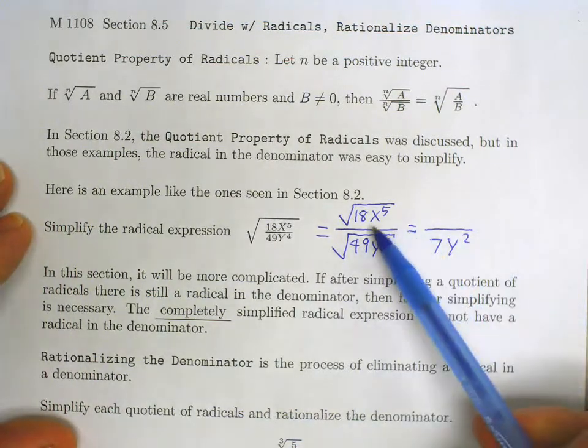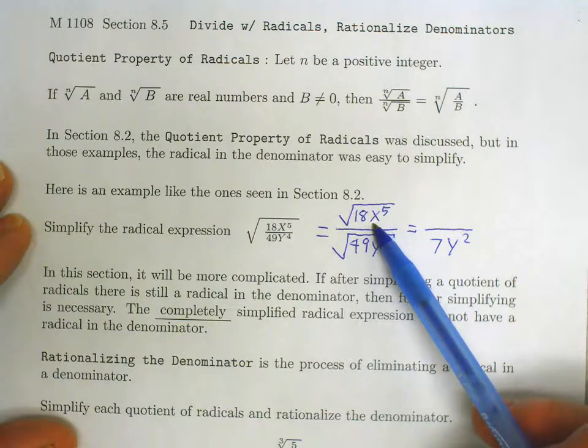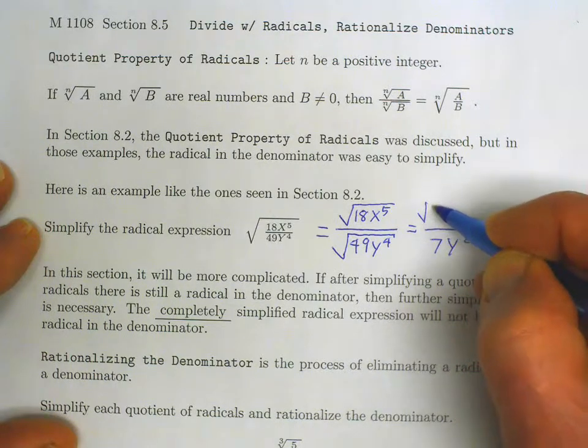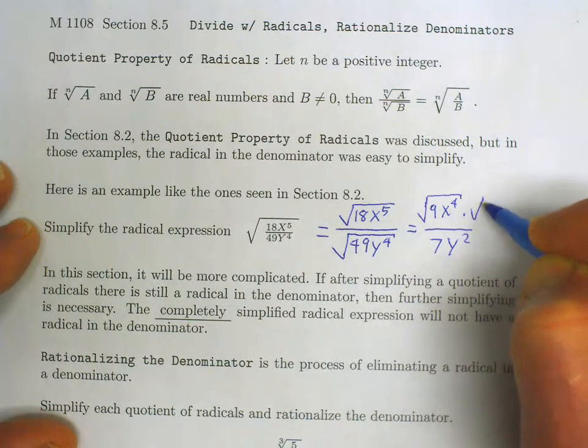And then there's more to do in the numerator. The largest factor of 18 that's a perfect square is 9, and the largest factor of x to the fifth that's a perfect square is x to the fourth. So we can rewrite the numerator as the square root of 9x to the fourth times the square root of 2x.